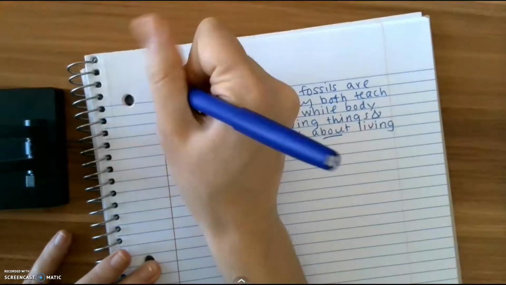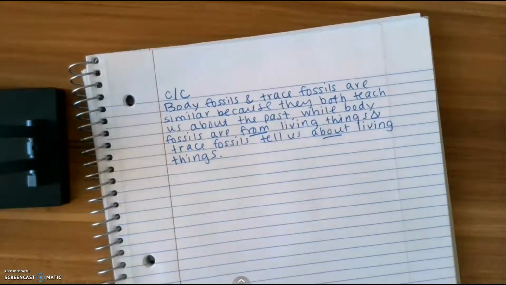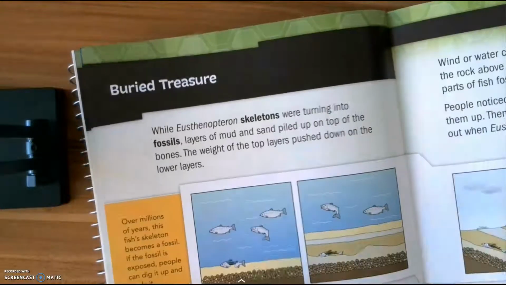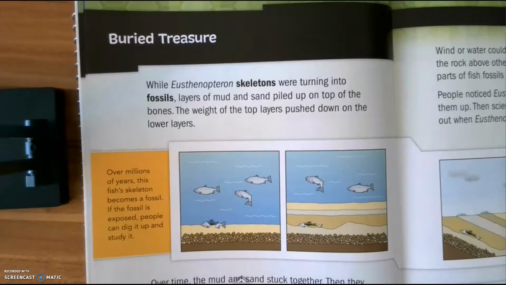Okay, so we were able to find the text structure and use that to write a main idea. I'm going to show you how to do this one more time on another page. And this one is called Buried Treasure. So again, first we're going to find the text structure, then the main idea.